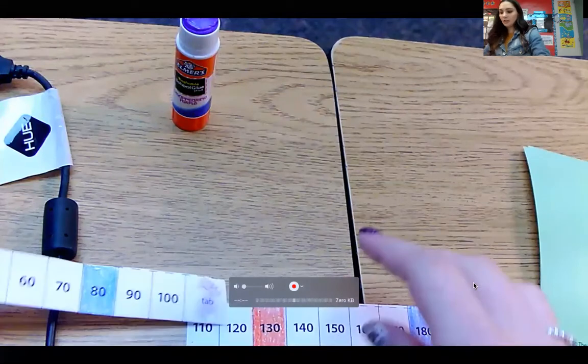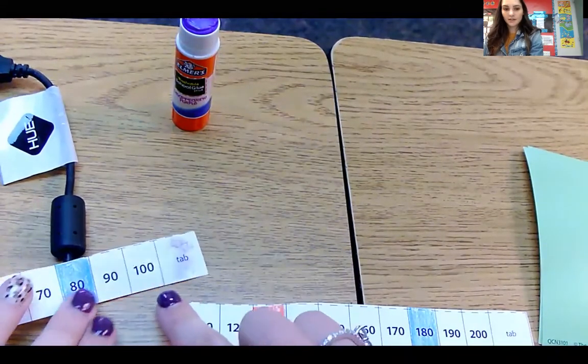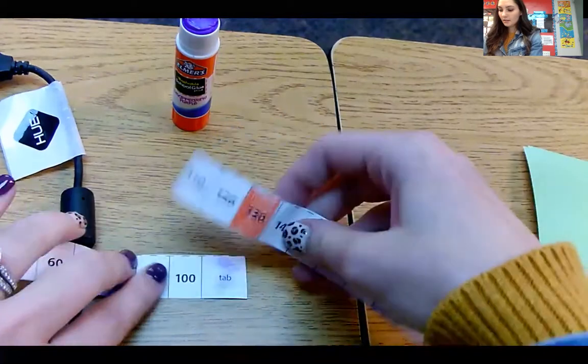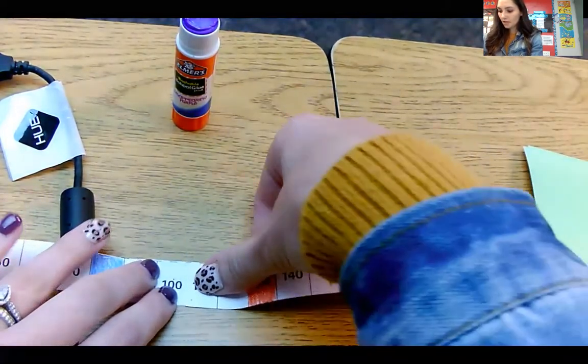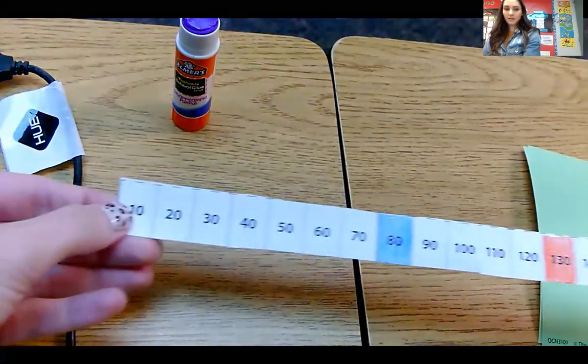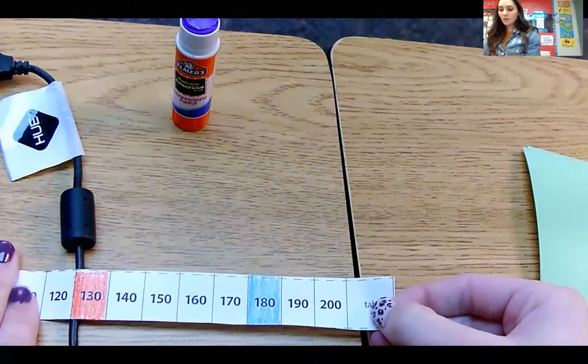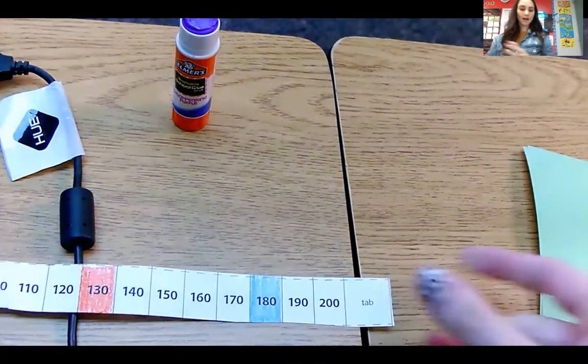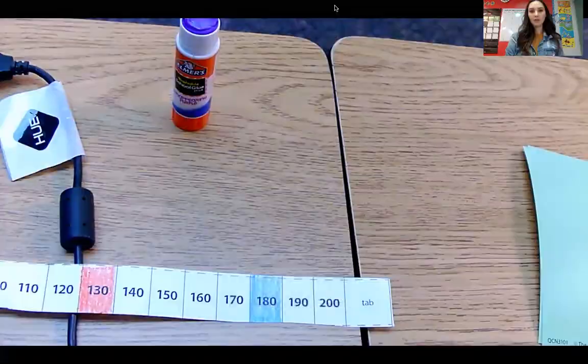Let me actually show you on my DocCam what I'm doing. Okay, so I have my 100 right here. I put some glue here, and then I am pasting so that I have one long line of numbers. Okay, you are going to continue to do this until you have a long number line. So my next one, I'm going to cut out again across.